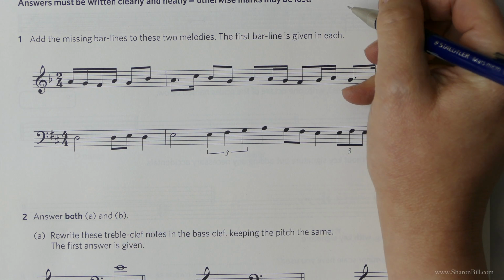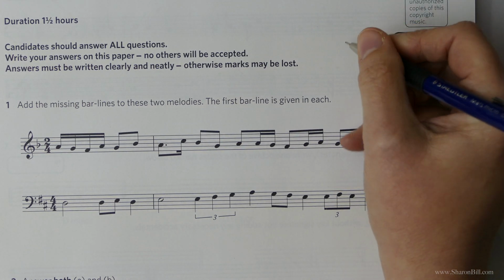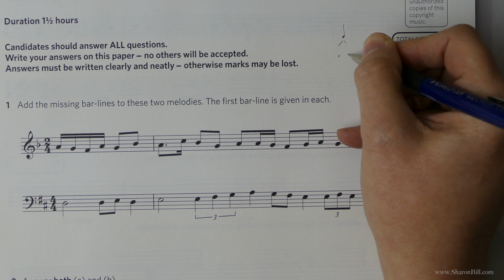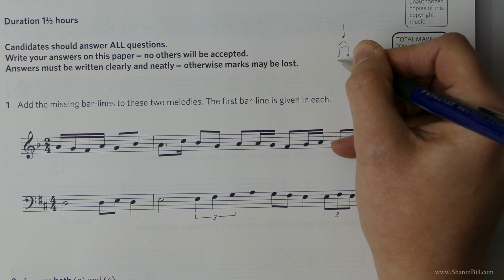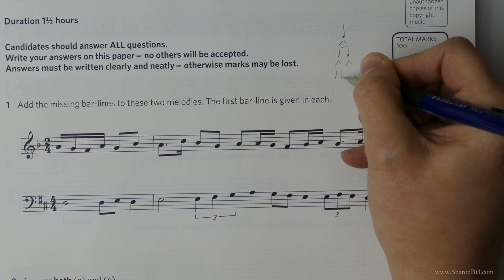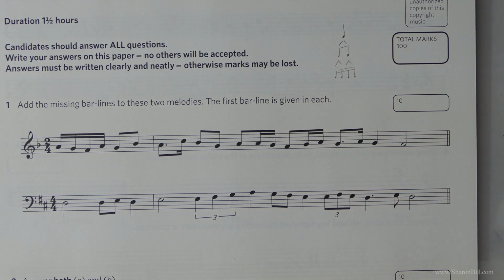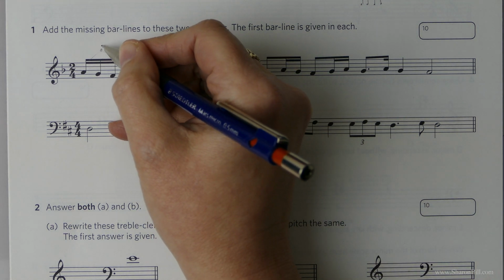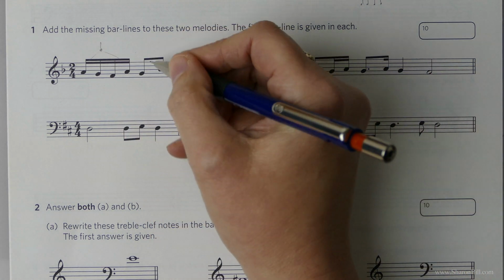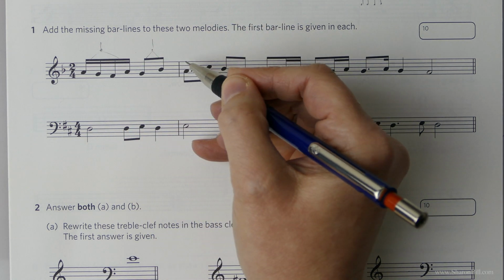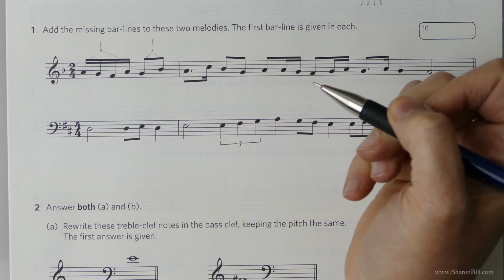If you're not sure of that, let's just find a bit of space and diagram it out. We know that 1 crotchet, 1 quarter note divides into 2 quavers or 2 eighth notes, which divides again, which gives us our 4 semiquavers or 4 sixteenth notes. So there we go, we can see there's 1 beat. And then a quaver and a quaver, 2 eighth notes gives us another beat, so there's our 2 crotchet beats, 2 quarter notes per bar.